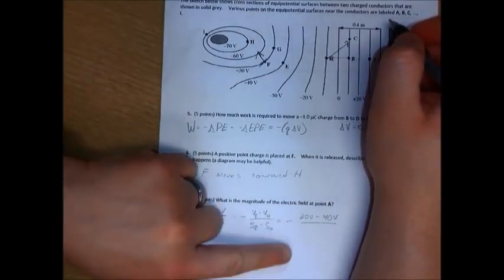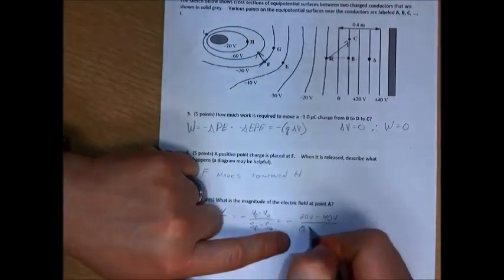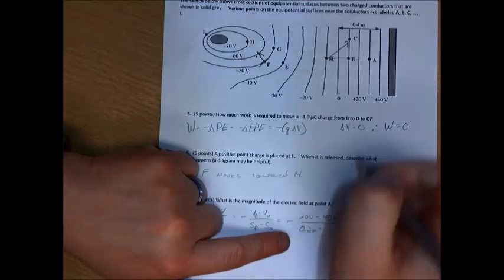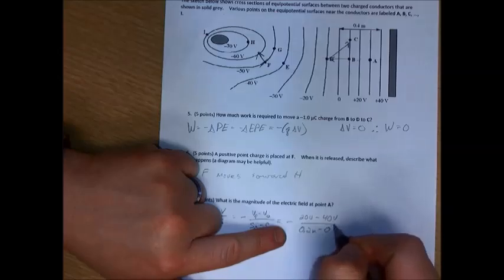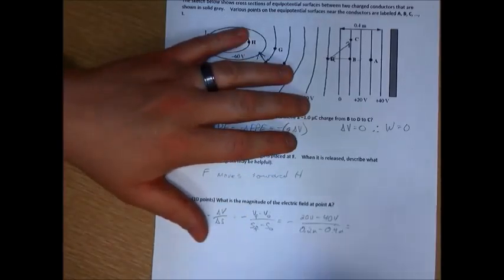And in this case, this is final is 0.2 meters minus initial, which is 0.4 meters.